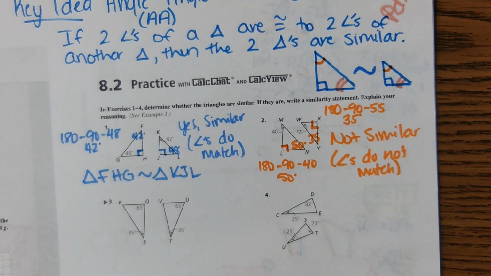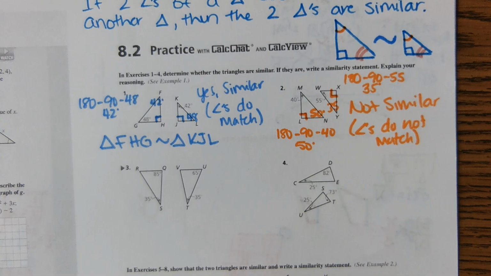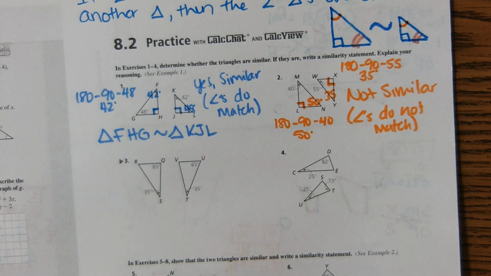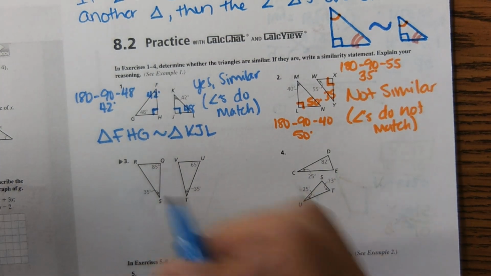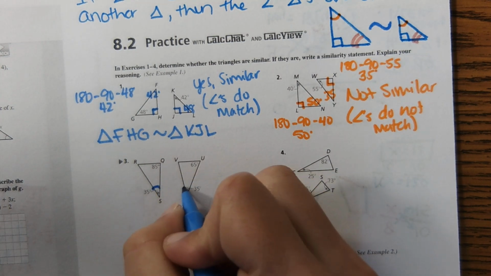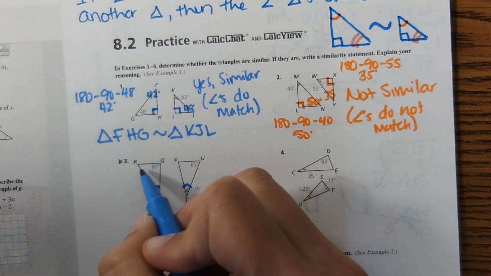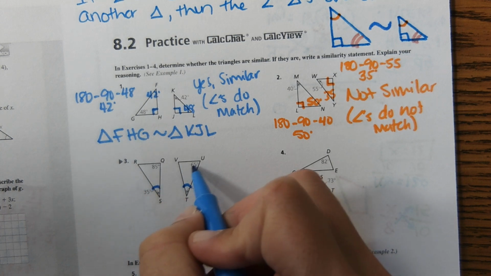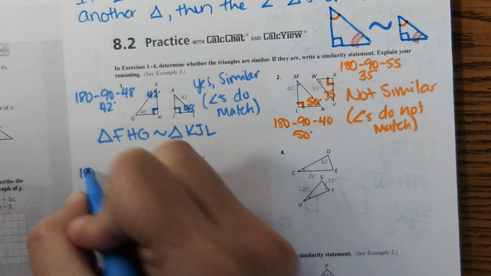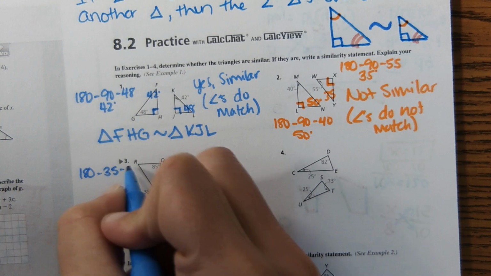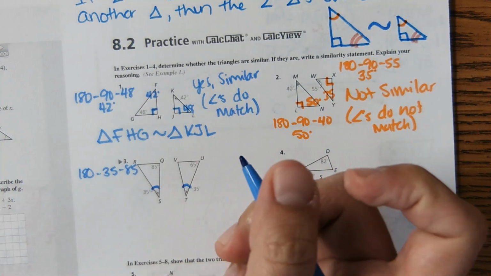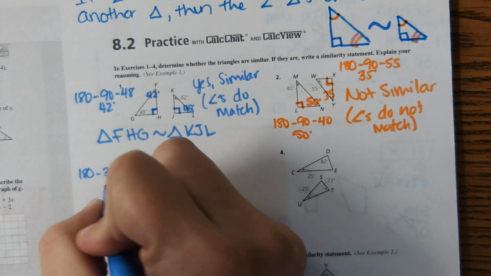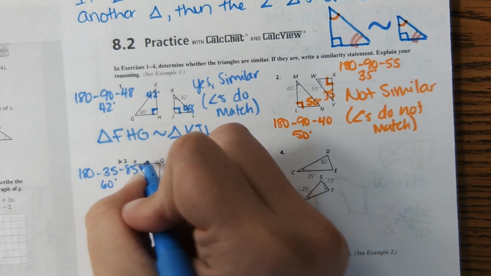So as you can see, sometimes you have to solve for the different angles to determine it, but it's a relatively easy concept. So for number 3, it shows we have these two angles in common. And then we're trying to figure out if this is 65. That would match that. So like 180 minus 35 minus 85 comes out to 60 degrees. So this is 60 degrees.